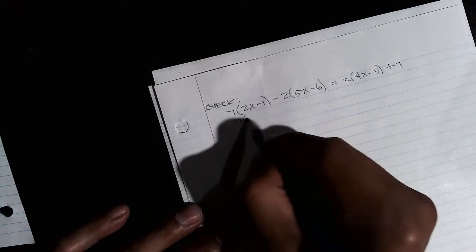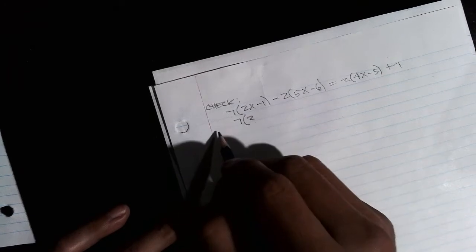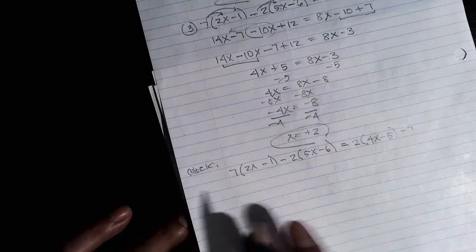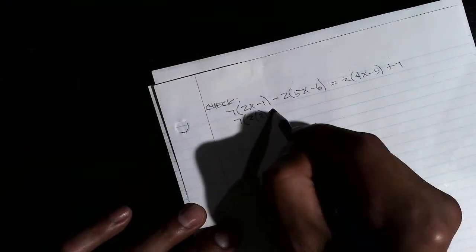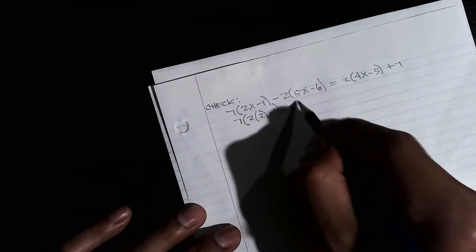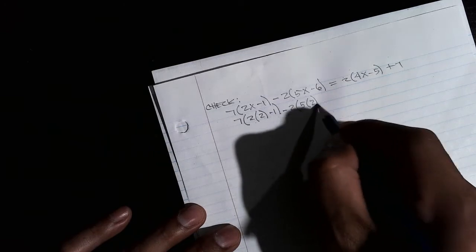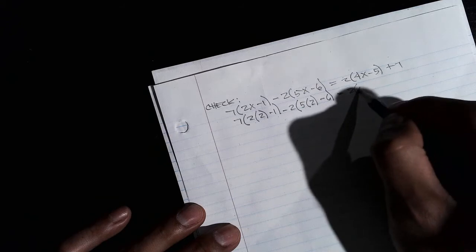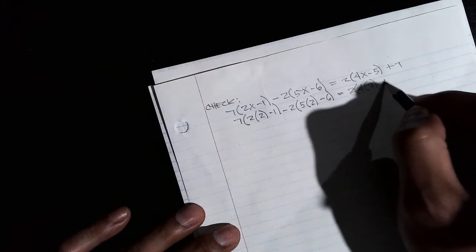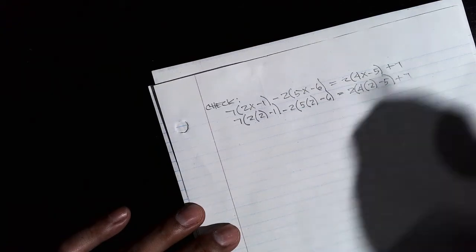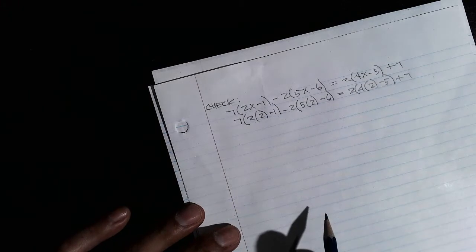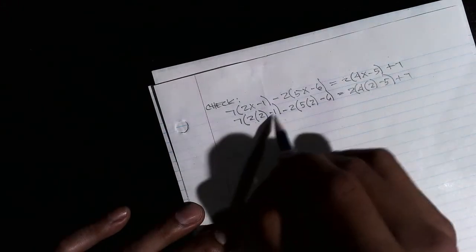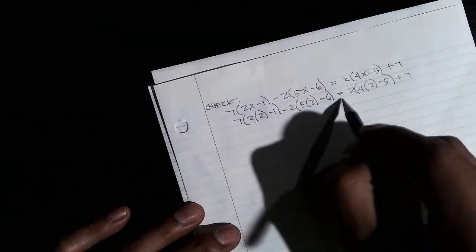Okay, so let's do our substitution. Our original answer was positive 2. So we're going to substitute positive 2 wherever we see this x. Like so. Minus 2 times (5 times 2 here, minus 6) equals 2 times (4 times 2 minus 5) over here plus 7. Whew. All right. Do whatever is inside the bracket first.